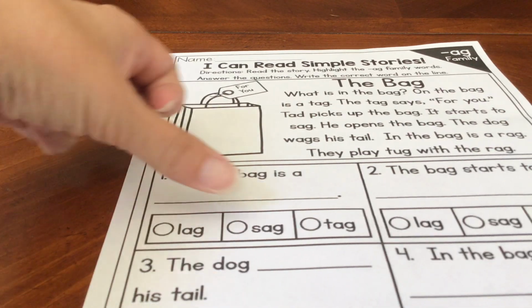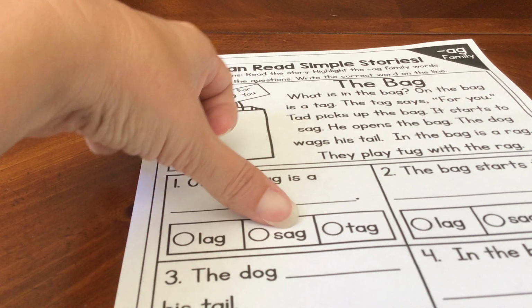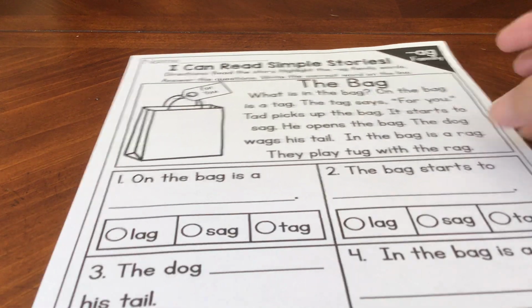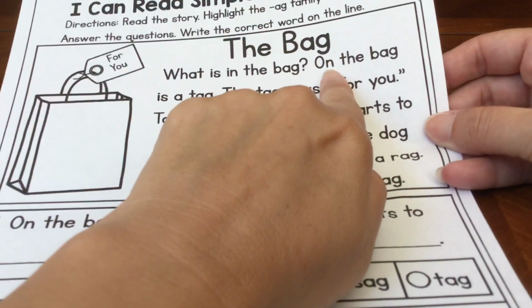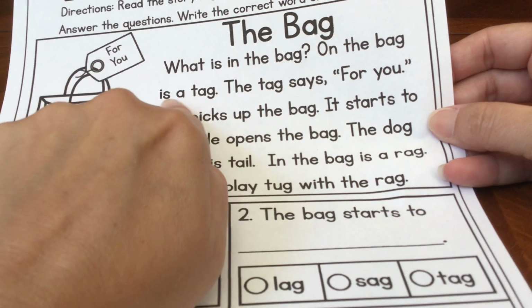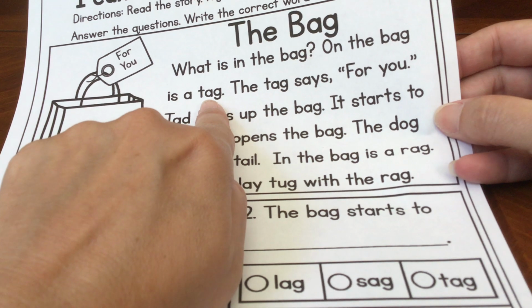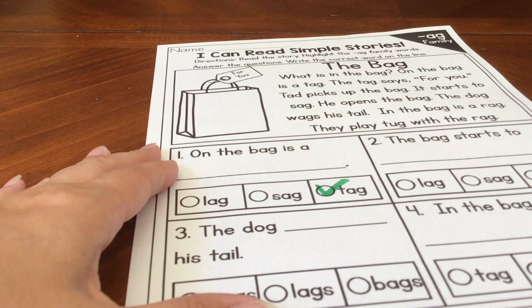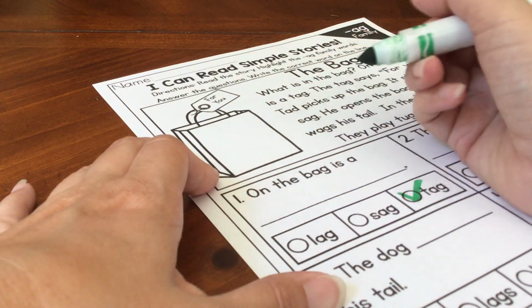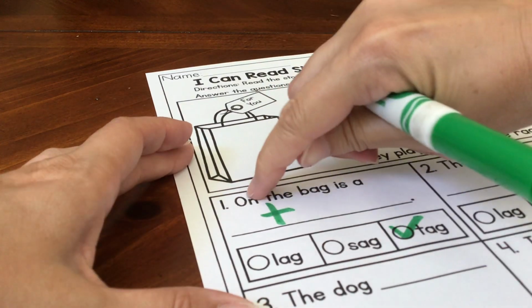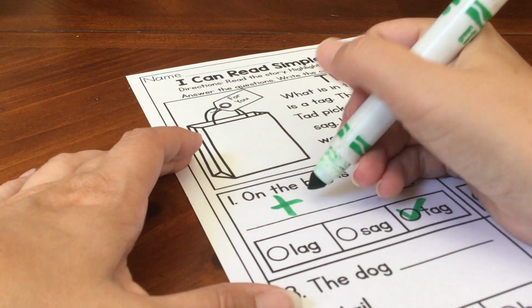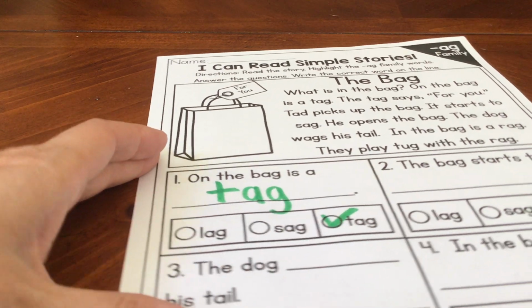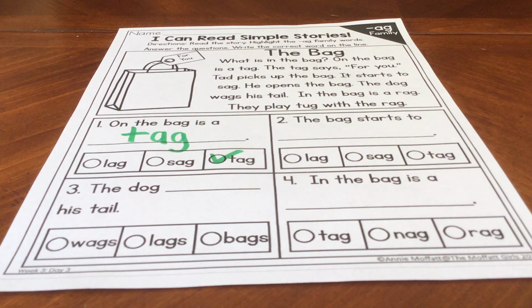Lag, sag, tag. What is on the bag? Look back at your story and see. It says on the bag is a tag. So tag is the right answer. So I'm going to put a check in that circle, or you could put an X in that circle, and I'm going to write it on the line. On the bag is a tag. And you have 3 more questions to answer.